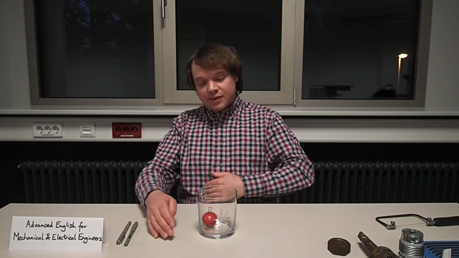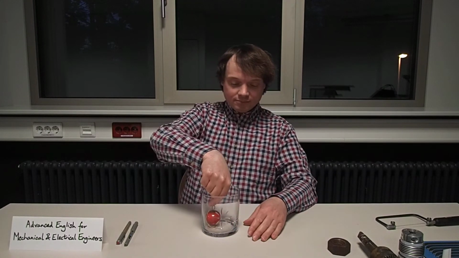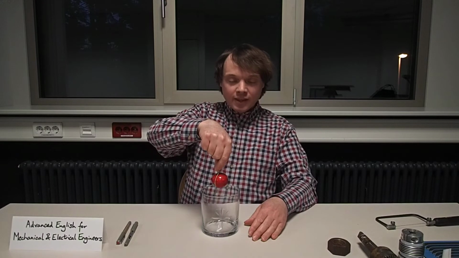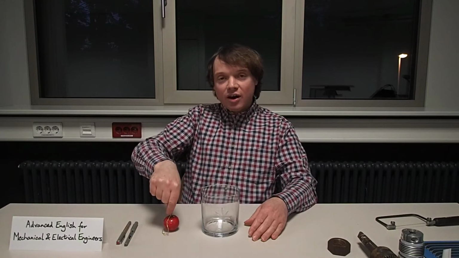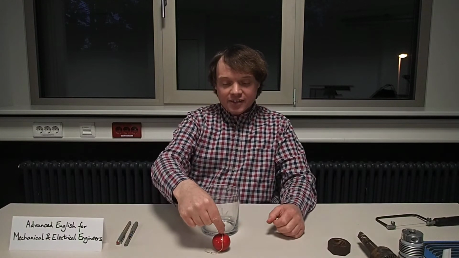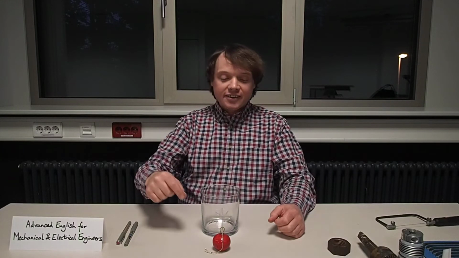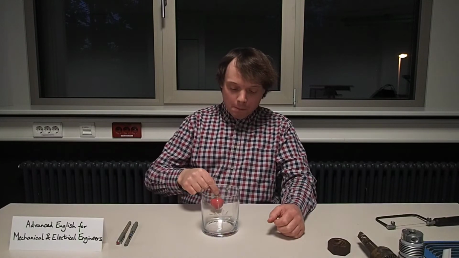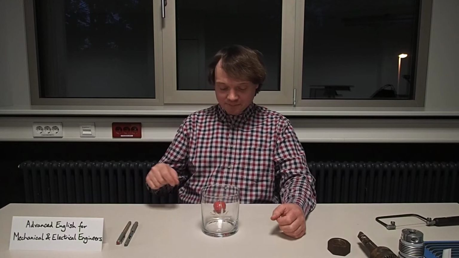So here you can see that the apple is in the glass. Here you can see that it's outside the glass. Here, the apple is in front of the glass. And here, behind the glass. There are a few interesting exceptions here, peculiarities in the English language.